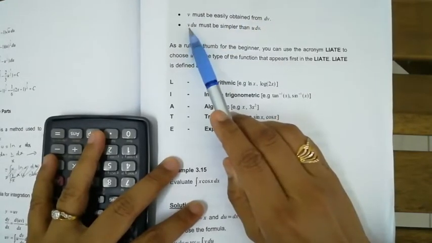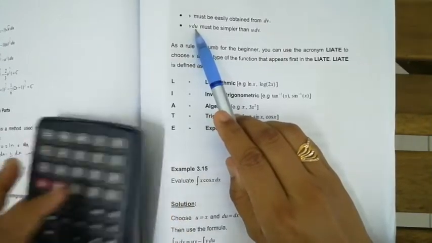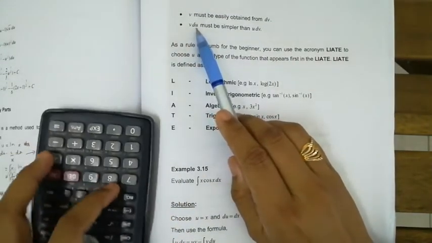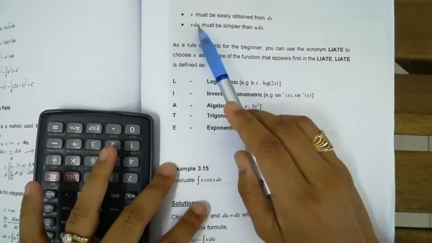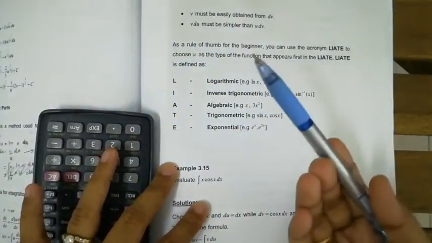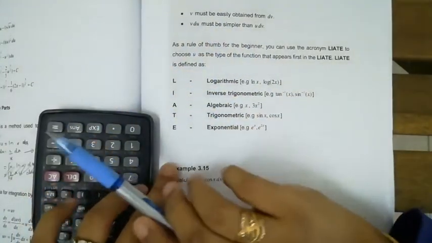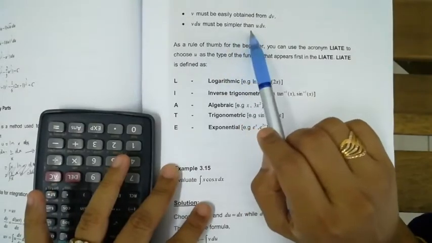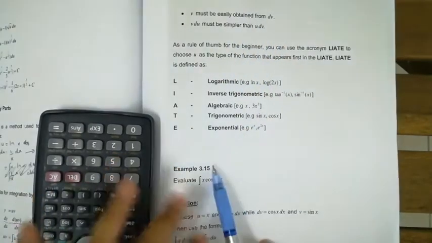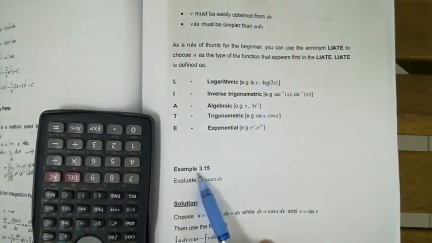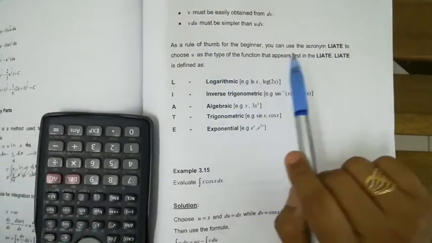Third, the v du term on the right side of the integration by parts formula must be simpler than u dv.